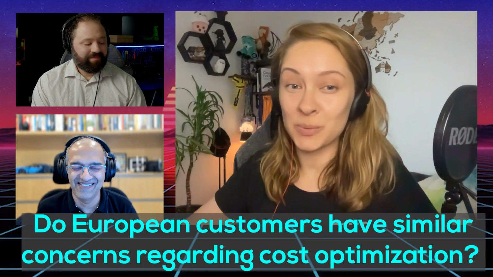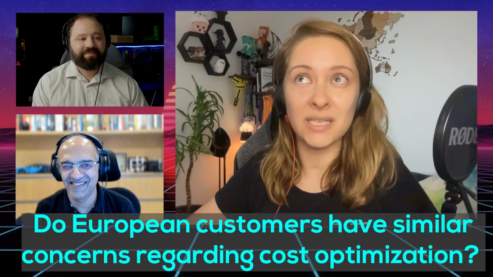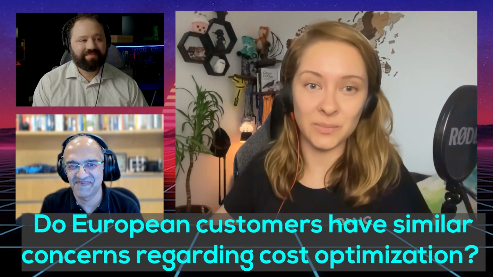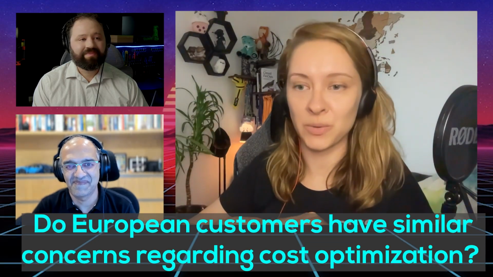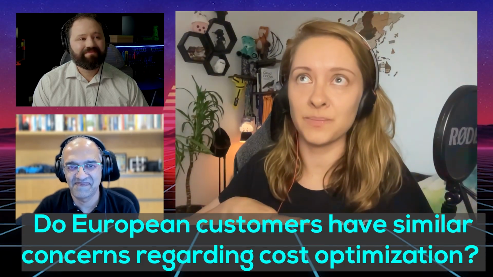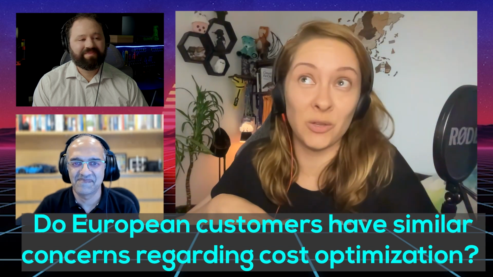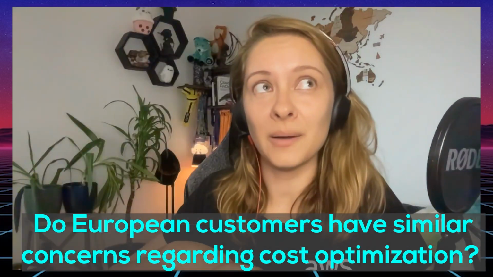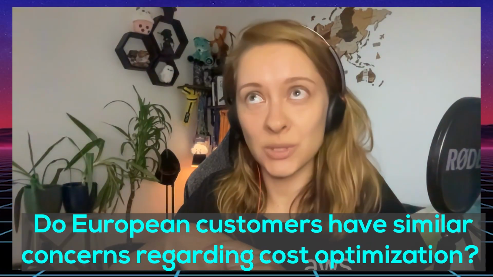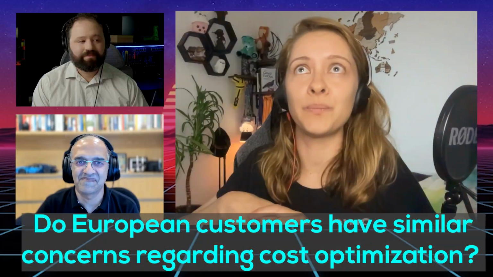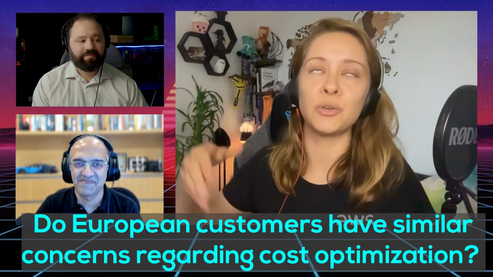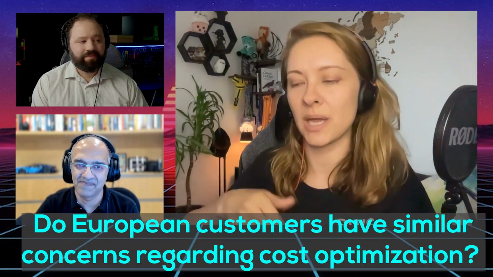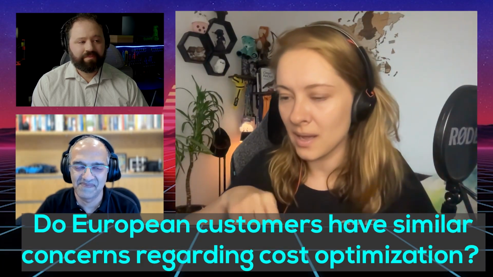So when it comes to optimization, it's very similar. For the majority of customers in all geos that I've been working with, in different regions, optimization is one of the first priorities. It goes hand in hand with security. What I noticed also in Europe, in different European countries, is that sustainability is one of the top priorities that goes hand in hand with cost optimization.